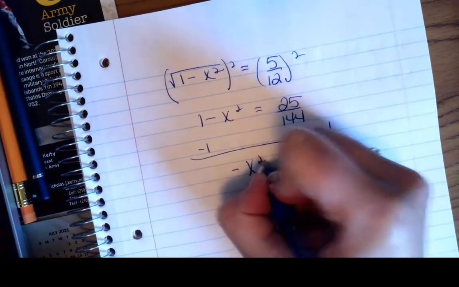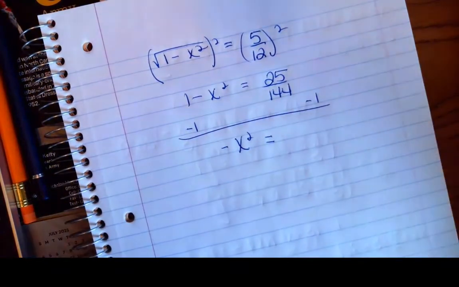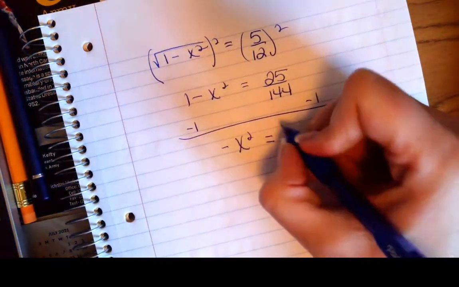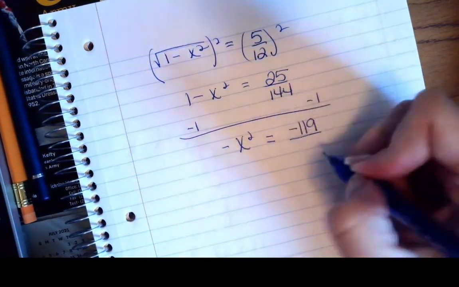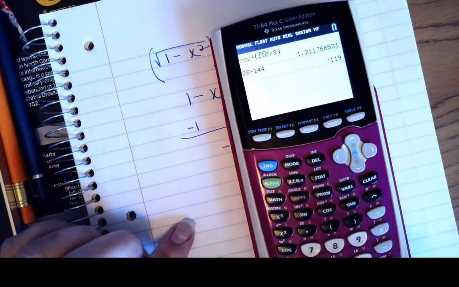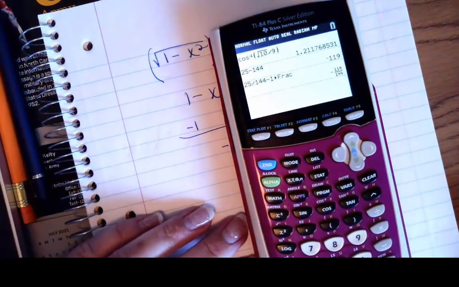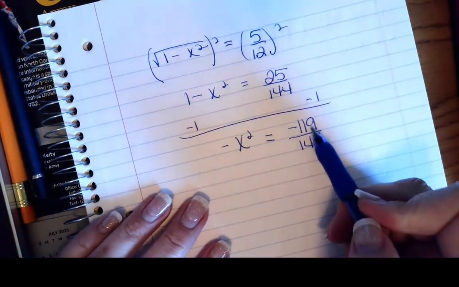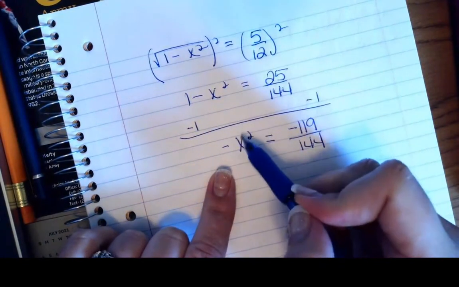So I get negative x squared equals 25 minus 144 over 144. 25 over 144 minus 1 in my calculator gives negative 119 over 144. But I don't care what x squared is, I care what x is.